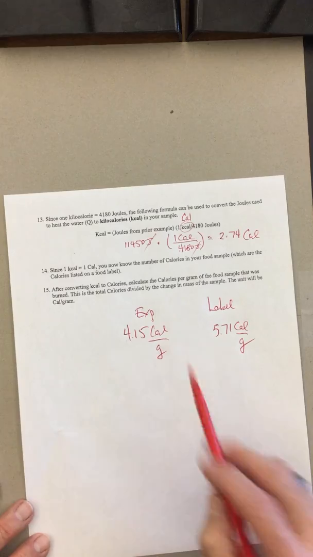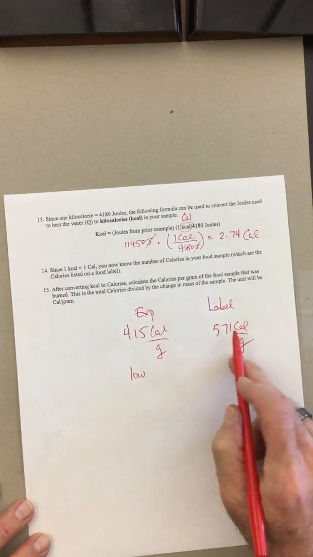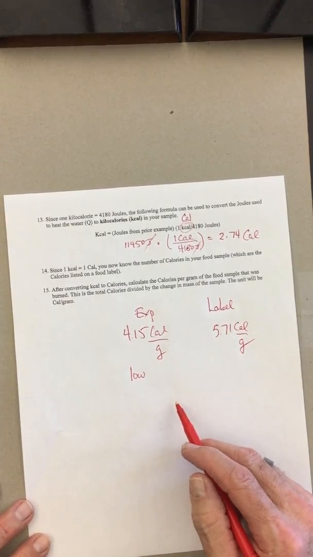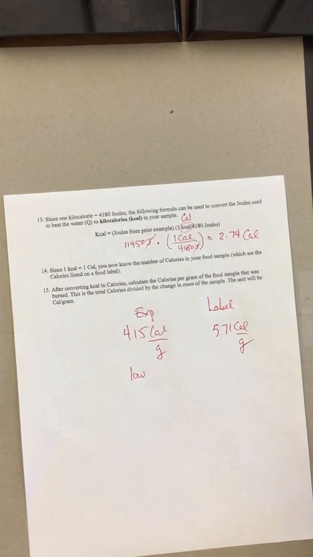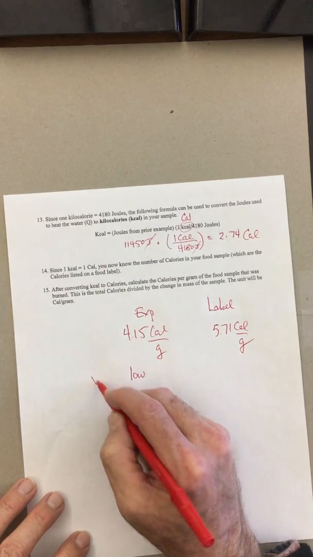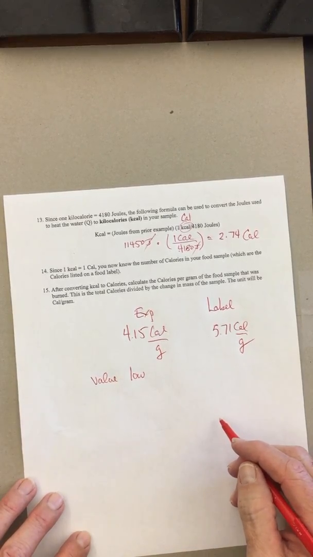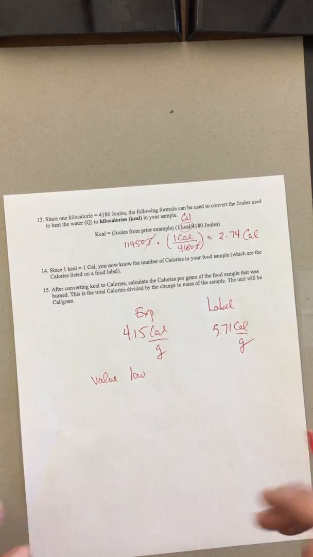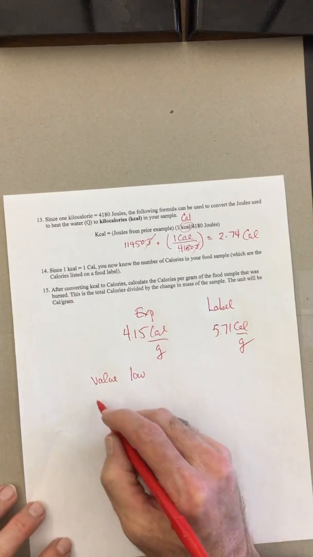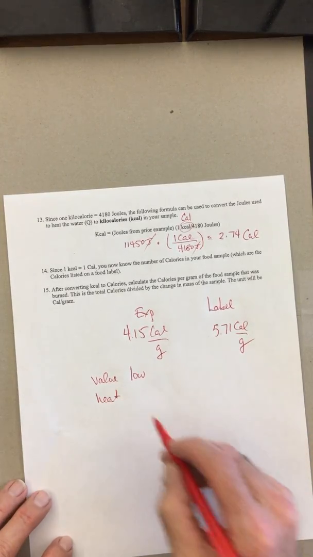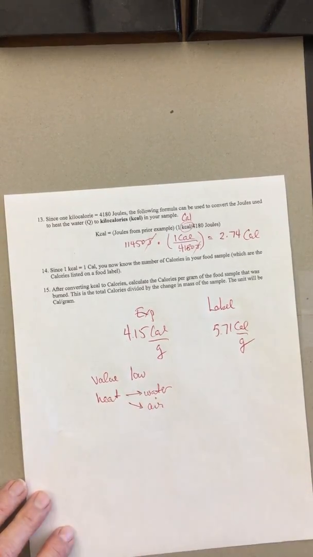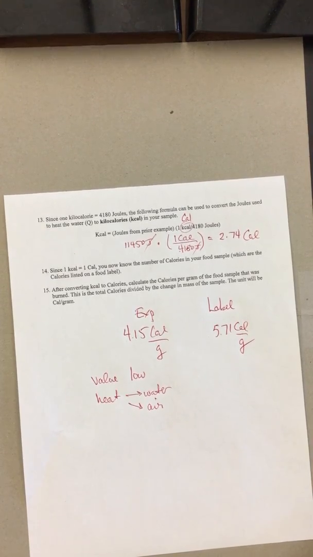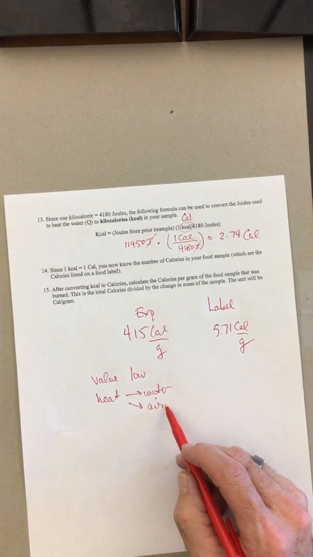The reason why this is a little bit low, this is usually lower than what we get here, is because when they do calorimetry experiments and they burn that nut, they burn it inside of a container that completely retains the heat. So our value was a little bit low. Why was it a little bit low? It's because, where did the heat go? The heat went into the water, but the heat also goes into the surrounding air. And so we couldn't calculate for this.